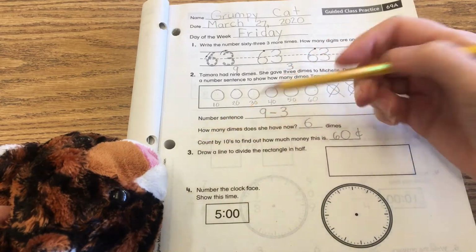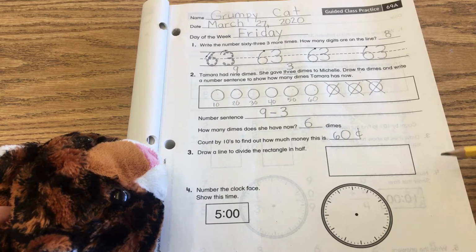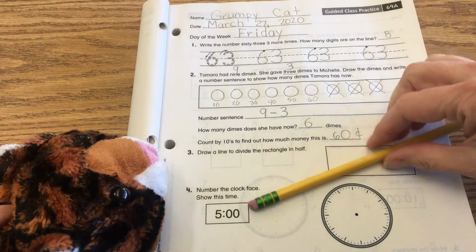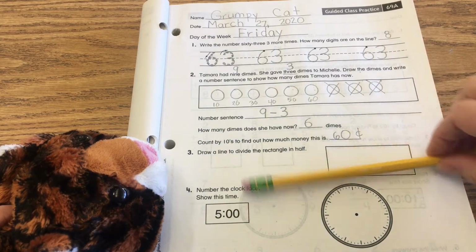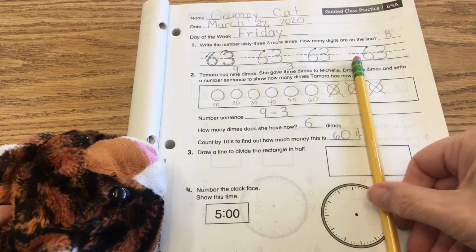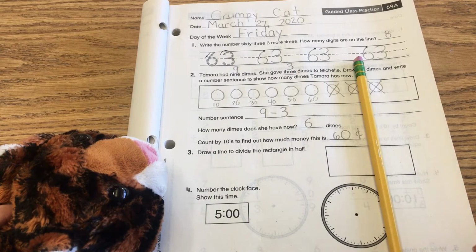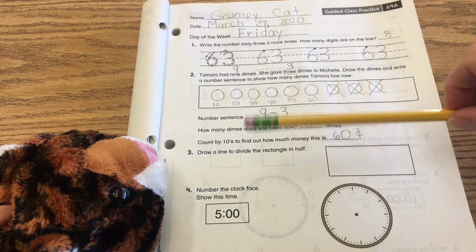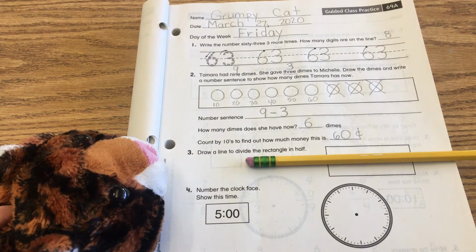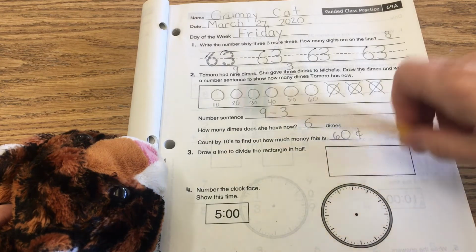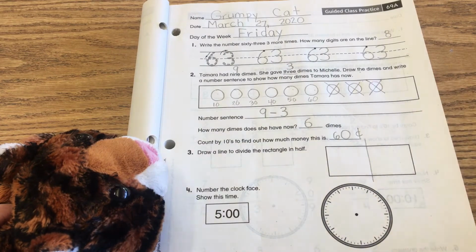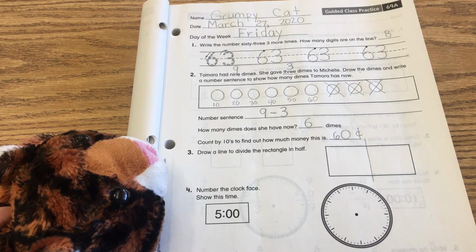Moving on to number 3, draw a line to divide the rectangle in half. So half can be from corner to corner. That's a diagonal line. Or a diagonal line this way, that will divide it in half. You can divide it in half this way, top to bottom. That would be a vertical line. Or you can divide it in half going across the long way, and that would be a horizontal line. I'm going to just go ahead and do mine as a vertical line from top to bottom. Now that's divided in half.